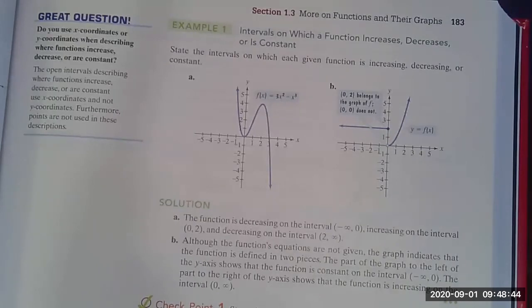The other thing to be careful of is it's always x values that you're being asked for. Intervals for which it's increasing, decreasing, they're always focused on the x values, not the y values. So just keep that in mind too. And I'll show you those with some examples today.